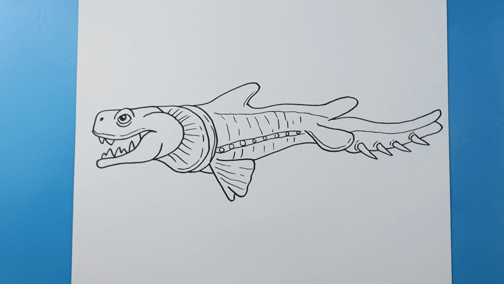And there you go. There is your drawing of Alan, Destroyer of Worlds from Hungry Shark World. I'm going to fast forward and start coloring this.